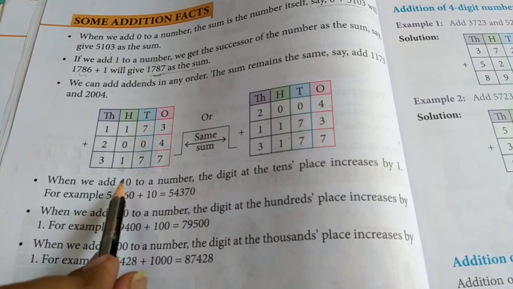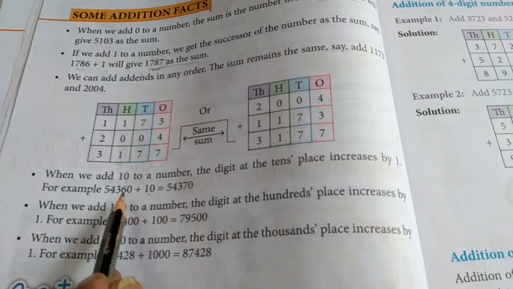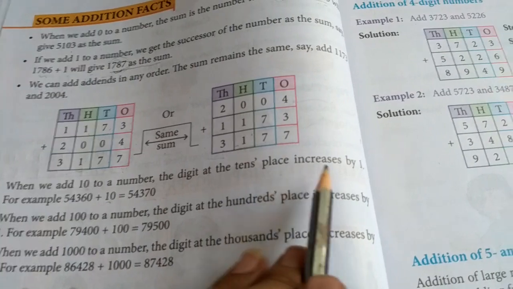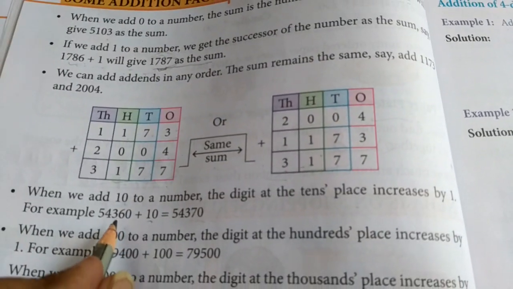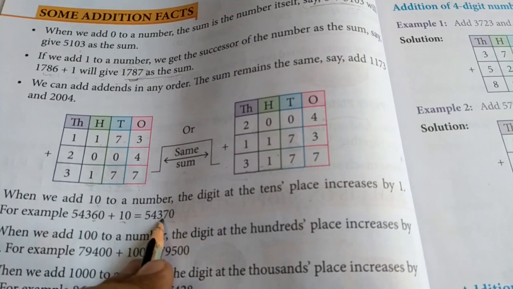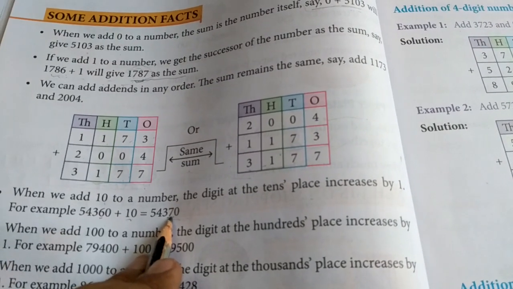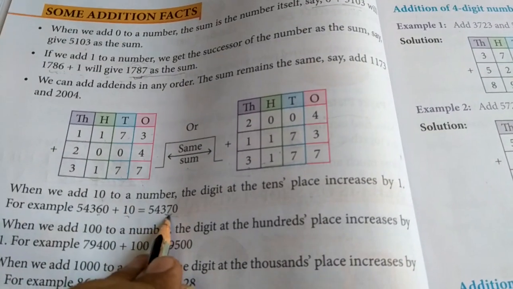Which is the digit at the tens place? It is 6. So it increases by 1 in the sum. This 6 changed to 7.